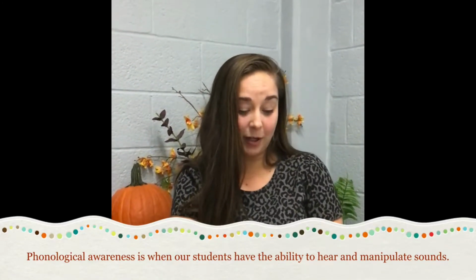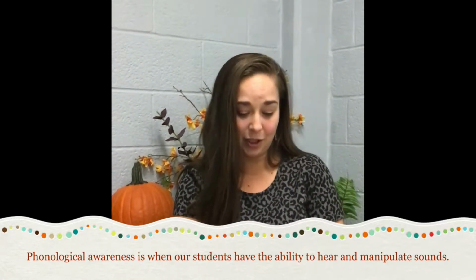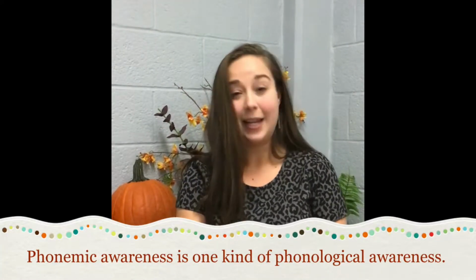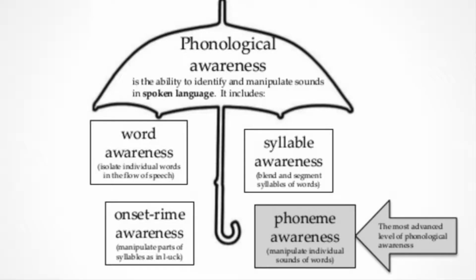Phonological awareness, to put it into simpler terms, is when our students have the ability to hear and manipulate the sounds in the English language. This could include counting the number of words in a sentence, clapping the syllables in a word, or playing games and activities that involve rhyming. Phonemic awareness is one particular kind of phonological awareness. It falls under the overall umbrella of phonological awareness.